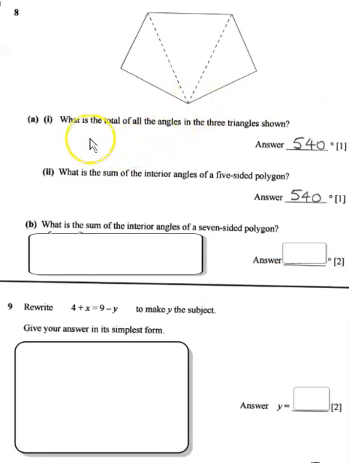So for question 8, it says, what is the total of all the angles in the three triangles shown? Now there's three triangles here, and all of the angles inside this triangle here would be 180, and that goes for each one of these. So that's three lots of 180 we have here. So 3 times 180 is 540.